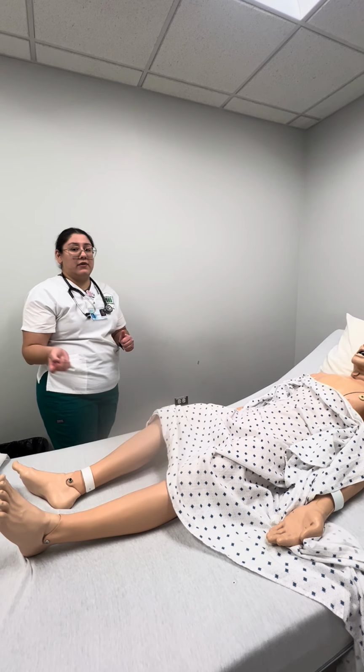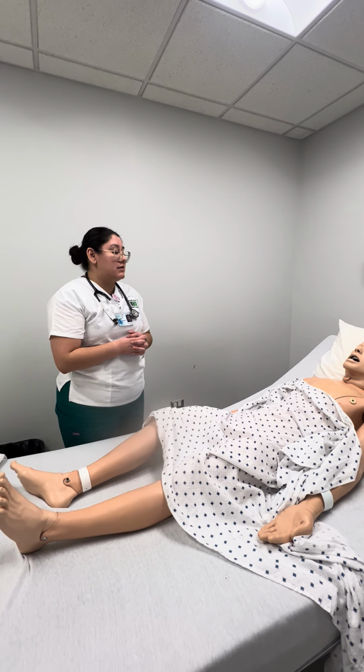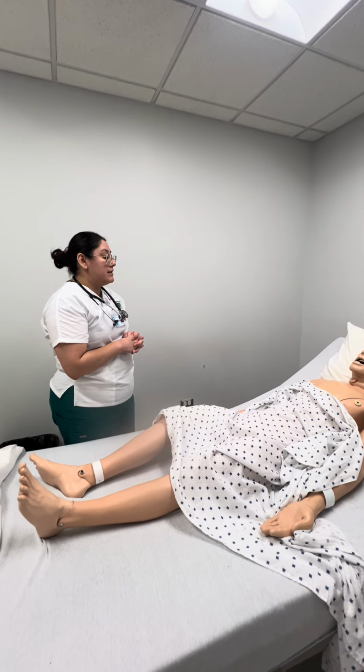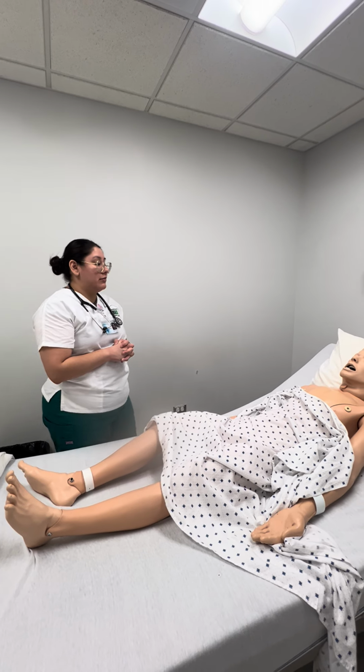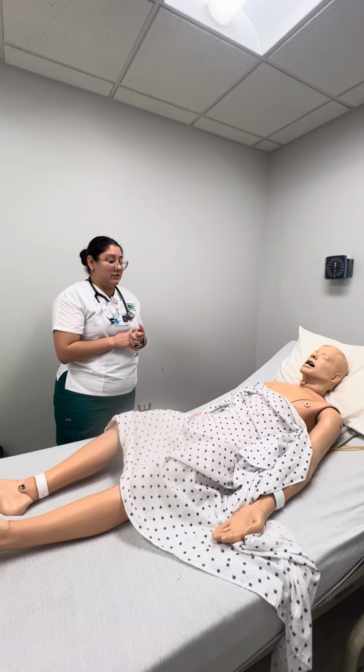From here, we're going to move on to the musculoskeletal system. I can state that my patient's posture, mobility, and gait are within normal range.